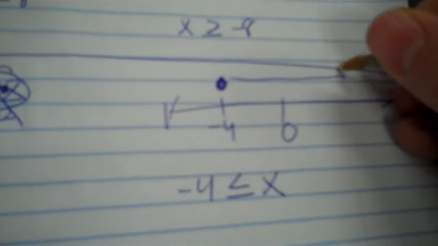Now you got negative 4, circle, you're going to fill in your circle. I know that's a less than sign, but it opens towards the x. So that means x goes this way. Negative 4 is less than x, which means x is greater than negative 4. If you have these couple things, that'll help you out.